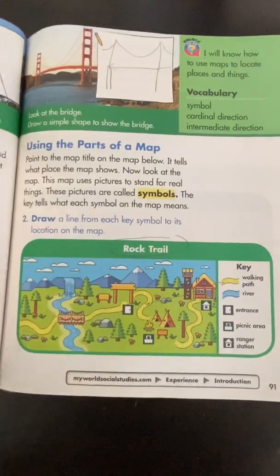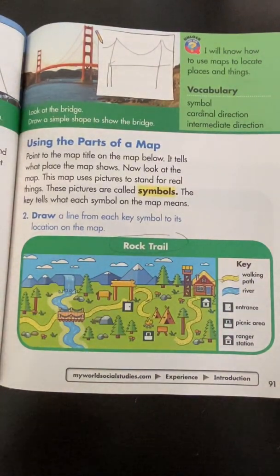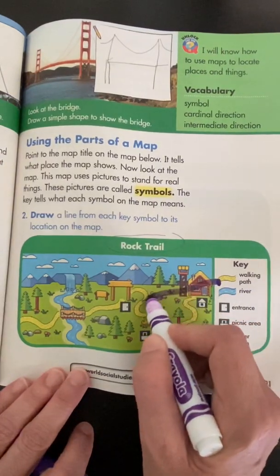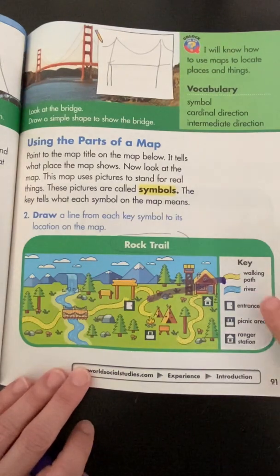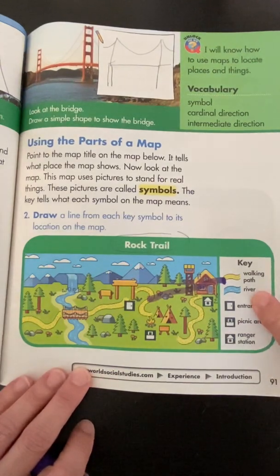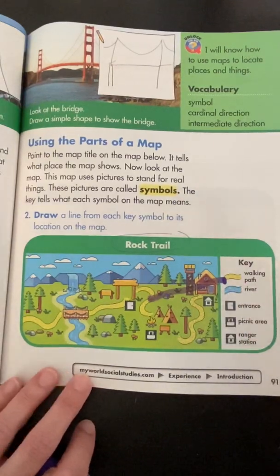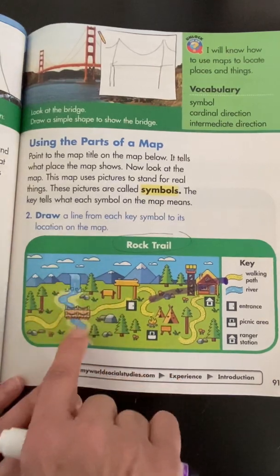Okay, I think I'm also going to use a marker so that it shows up a little better. So it goes from here, from the walking path. I'm going to do it to right here. The next item in our key is the river. So the river has got two squiggly lines, but it's colored blue in between them. And I'm seeing over here, this is squiggly. Oh, look, here's the river.